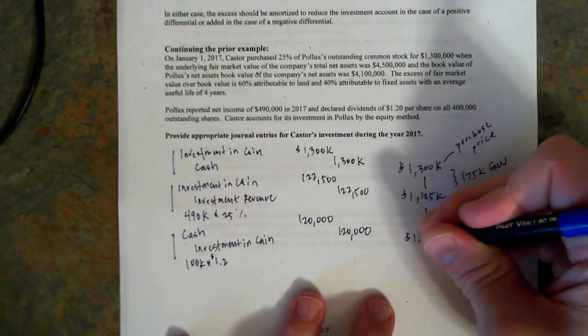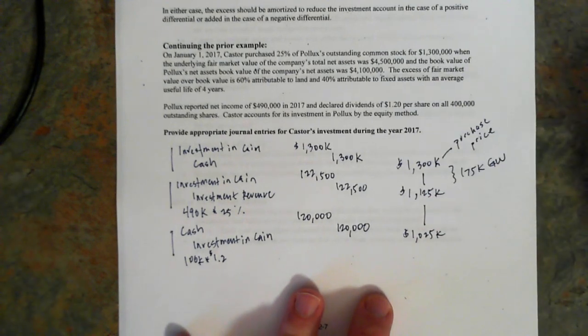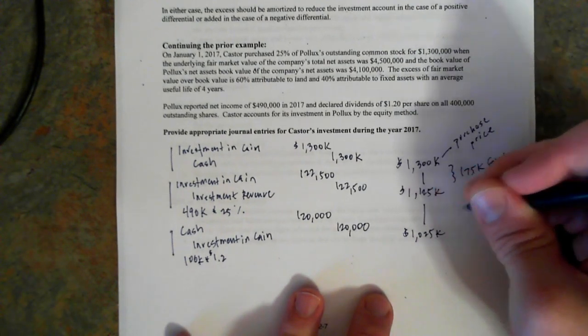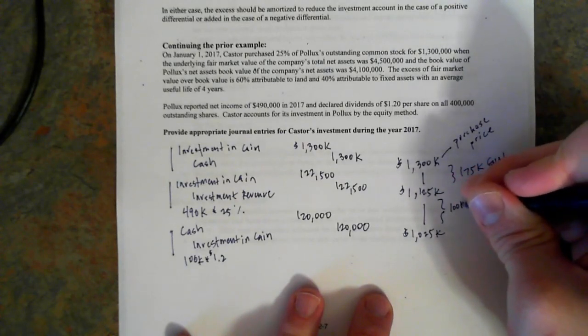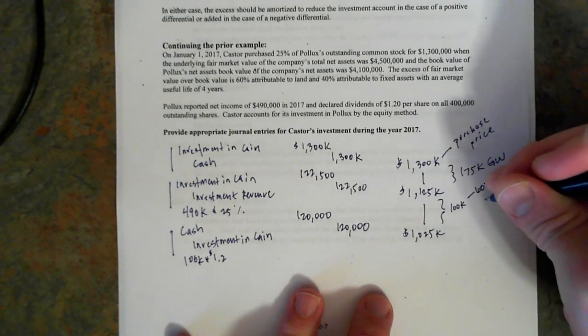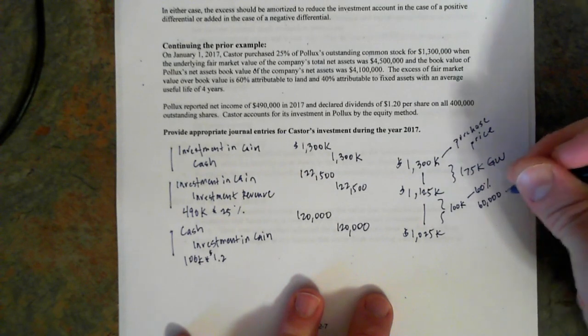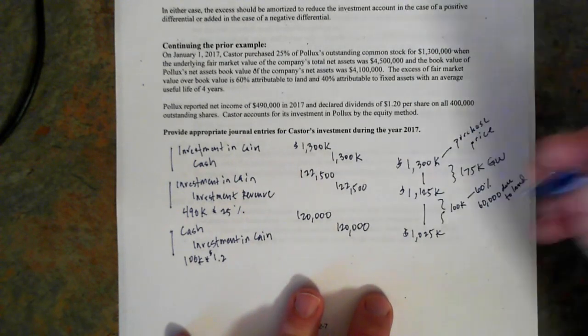Now, the next rung was the book value, 25% of the book value of net assets. And then I said that this difference, which is 100,000 on a pro rata basis, goes 60% to land. So that means that I have a $60,000 overpayment to land, which doesn't get allocated, so I can ignore it.